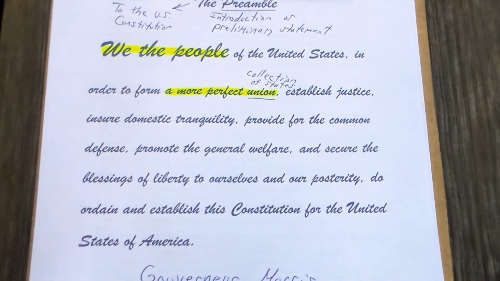What they may have meant by more perfect is, remember that the Constitution is not their first attempt at a government, it's their second attempt at a government. We had something before called the Articles of Confederation. Those lasted for about 7 years, and they eventually just kind of abandoned those and gave them up. They weren't working well enough.